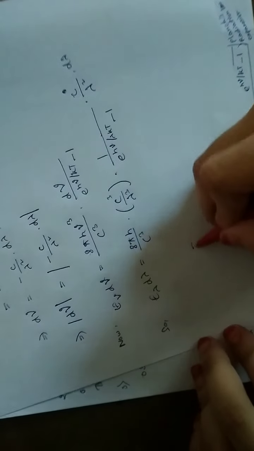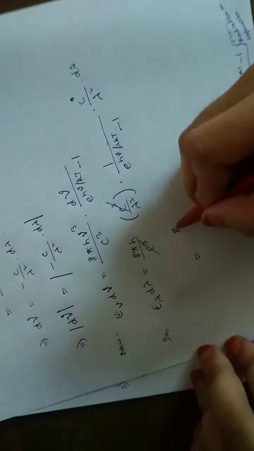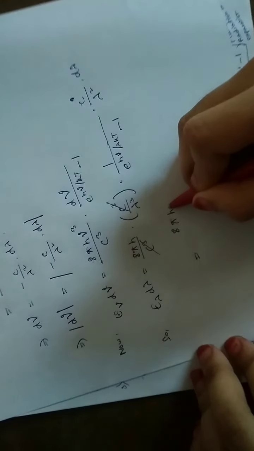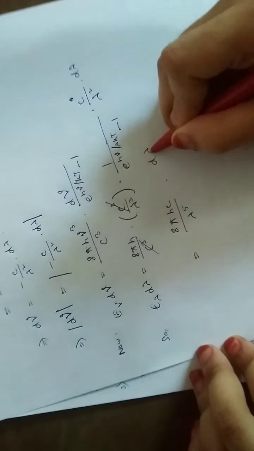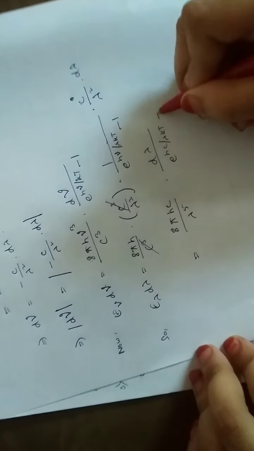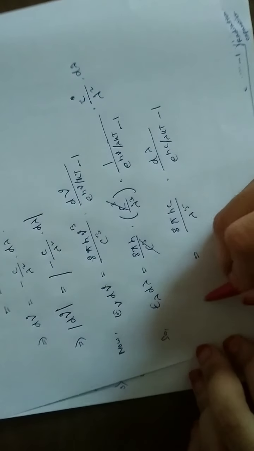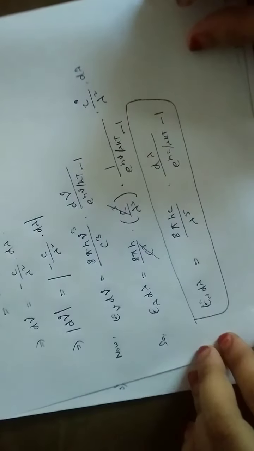So we get the final expression after cancelling: E lambda d lambda is equal to 8 pi h c divided by lambda to the power 5, into d lambda, divided by e to the power h c by lambda kT minus 1. So this is the final expression in terms of wavelength.